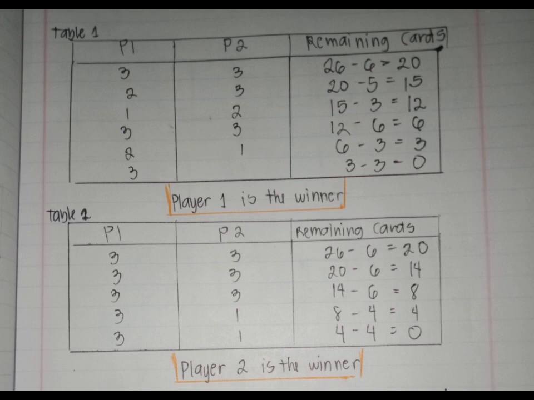In table 2, we also have player 1, player 2, and the remaining cards. The first move is player 1 again, which gets 3 cards, while player 2 gets 3 cards also. So the remaining cards is 20. Again, player 1 gets 3 cards and player 2 gets 3 cards also. And the remaining cards is 14.